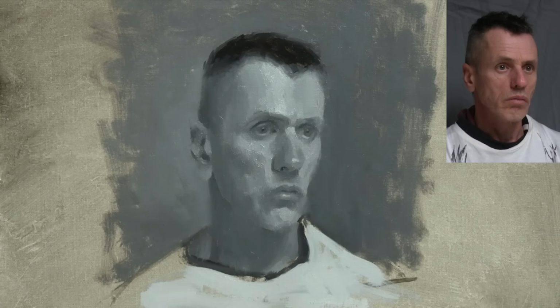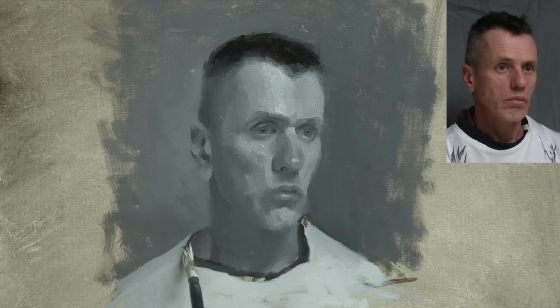Finally, I'm using some of the highlight value to mass in Stefan's white t-shirt.